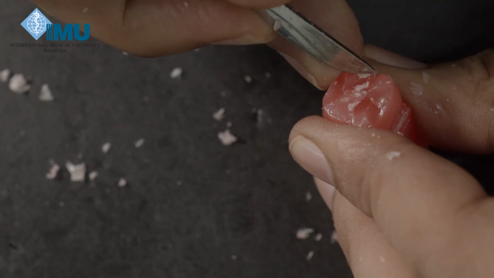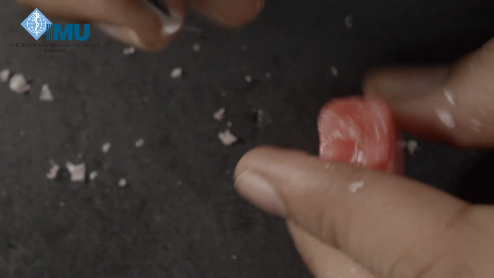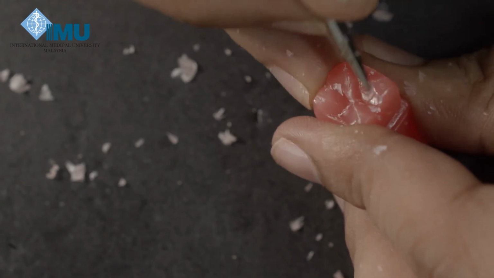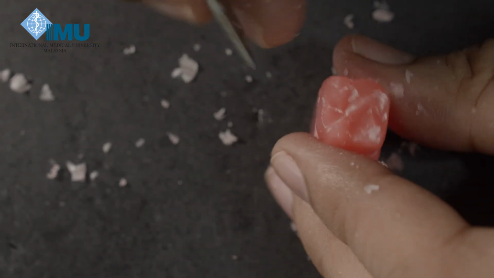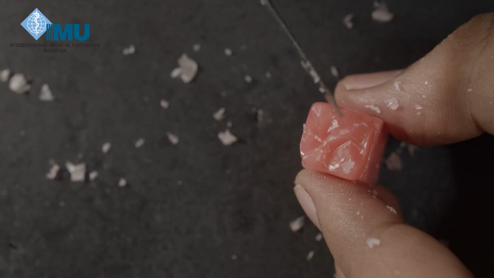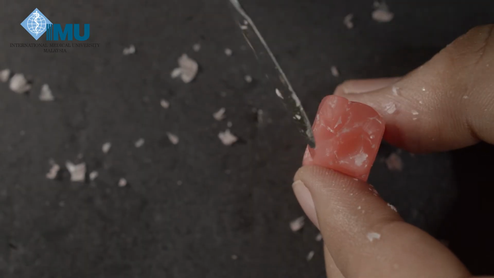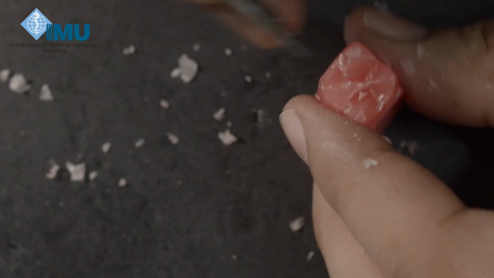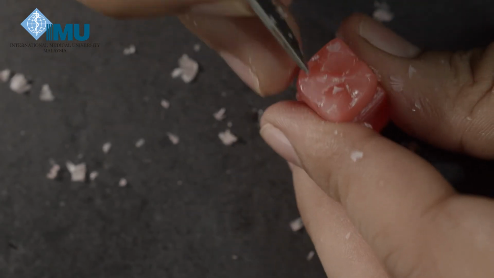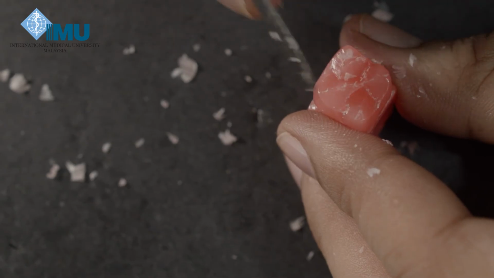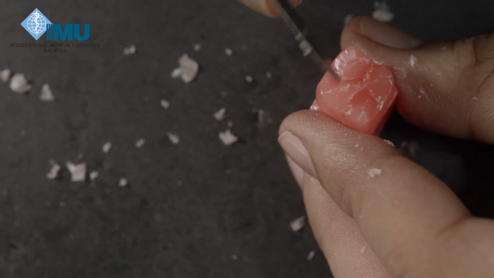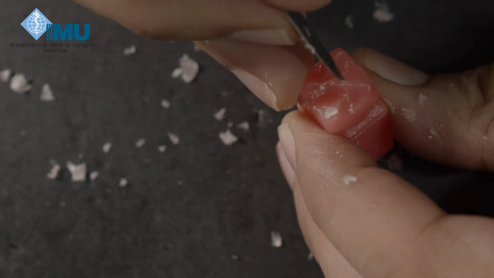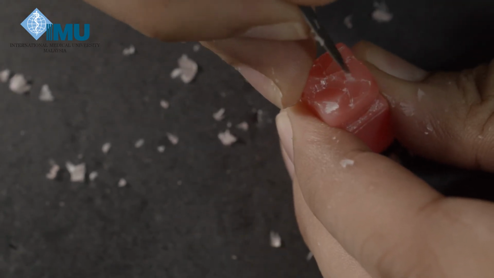You have to remove just a little bit of wax only. You see this? The oblique ridge is forming, right? Now this is going to be the oblique ridge. Mesiolingual cusp has two triangular ridges, one which joins this and another one which joins this. So we have to just remove some wax here.